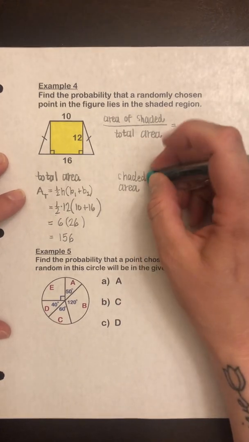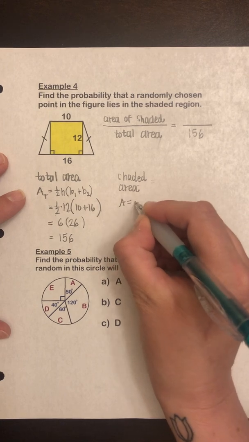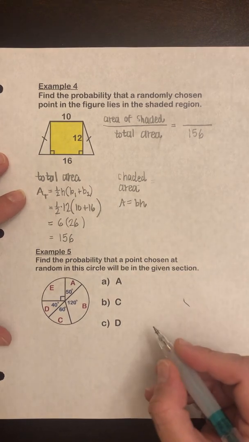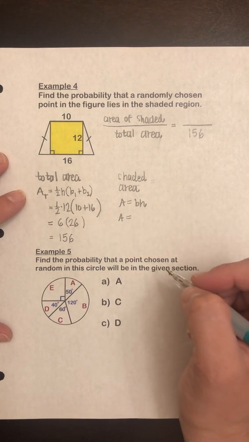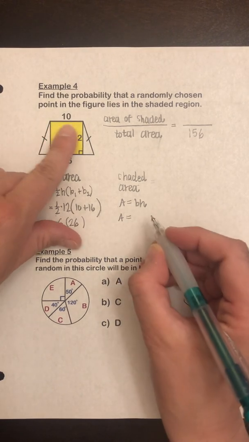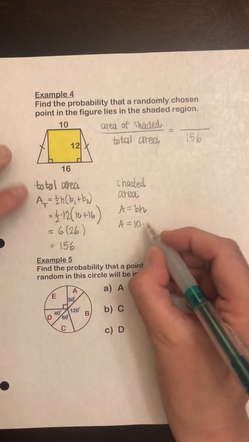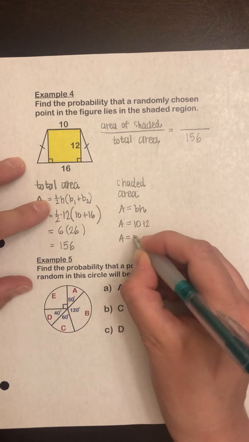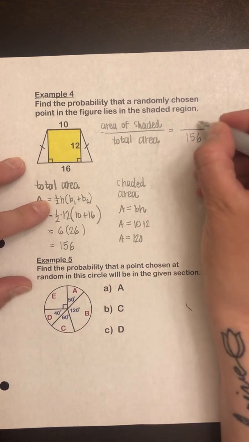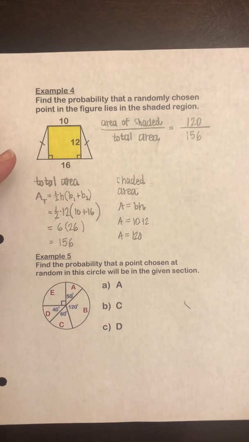So how do we find the area of a rectangle? Base times height, length times width, either one of those will do. So what would be the base and the height? The base is going to be 10. The height is going to be 12. And so that means that the area of the shaded region is 120, which is going to be our numerator.